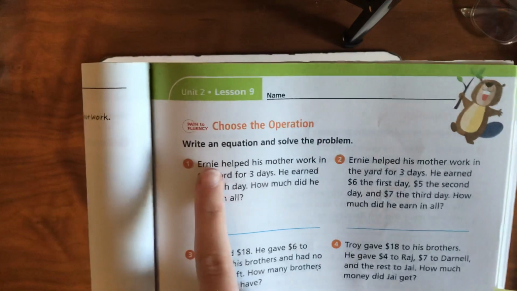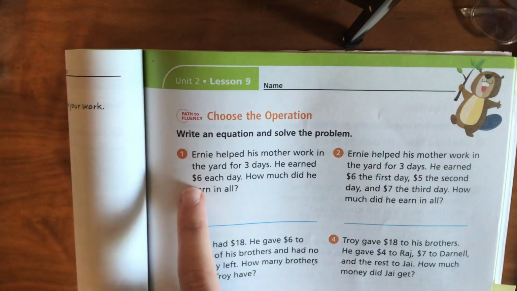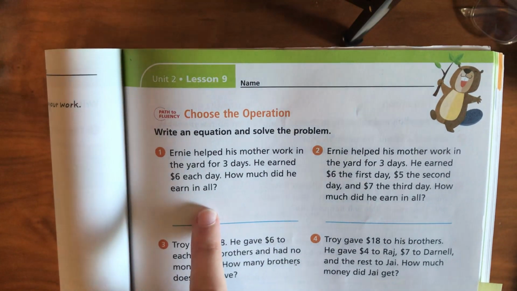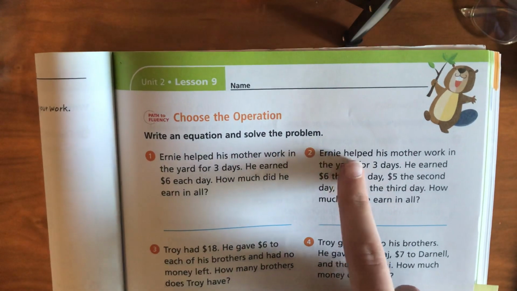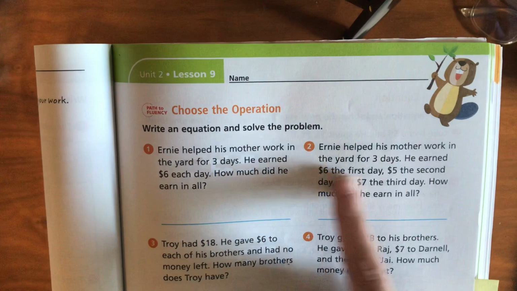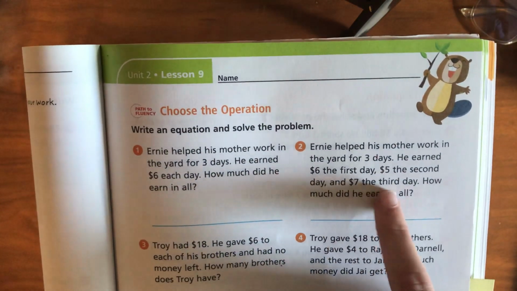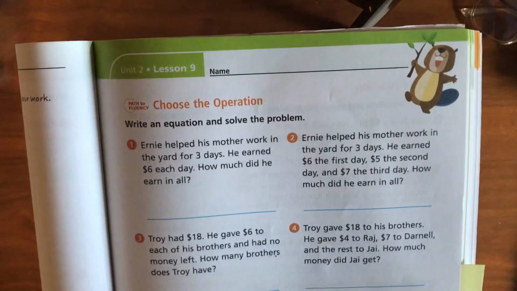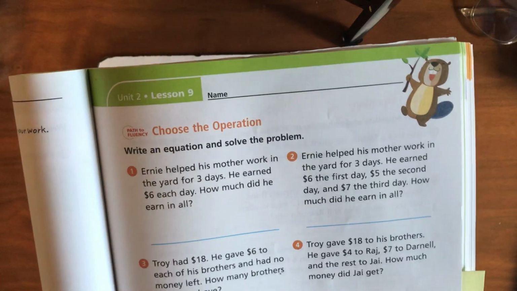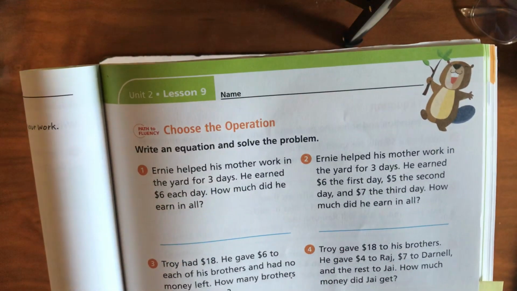It says, Ernie helped his mother work in the yard for 3 days. He earned $6 each day. How much did he earn in all? Number 2. Ernie helped his mother work in the yard for 3 days. He earned $6 the first day, $5 the second day, and $7 the third day. How much did he earn in all? So my question is, what is the same about these two problems?